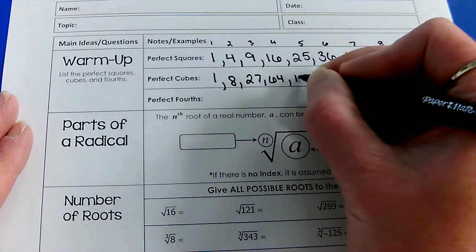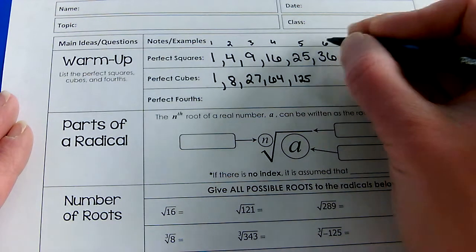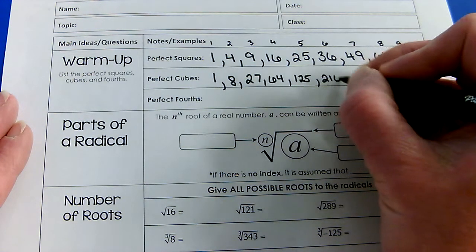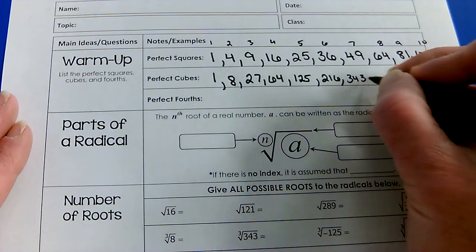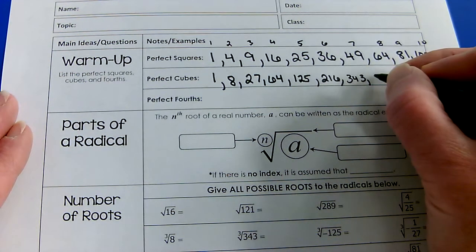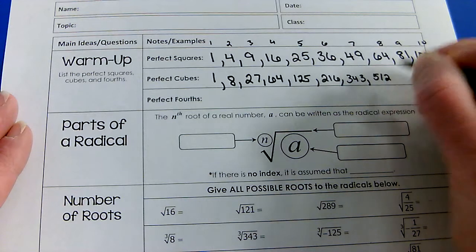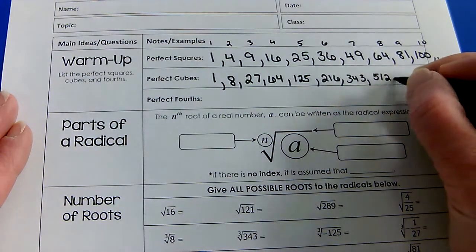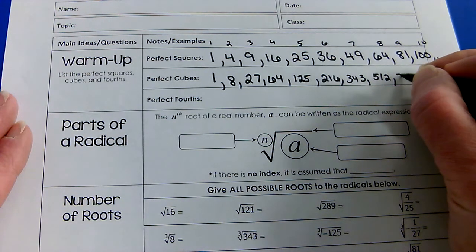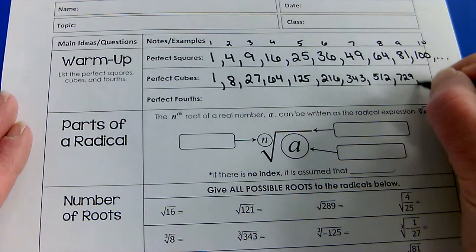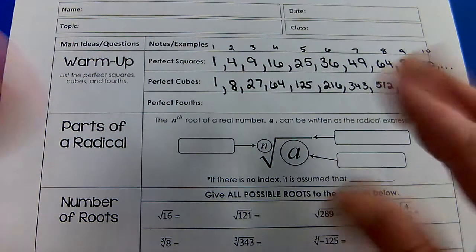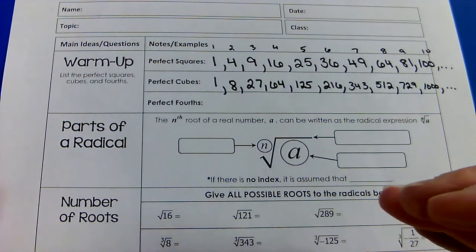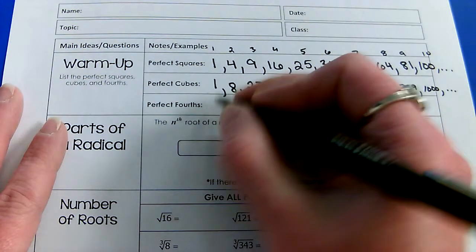So 5 cubed is 125. 6 cubed would be 216. 7 cubed is 343. 8 cubed is 512. 9 cubed is 729. And 10 cubed is 1000. This will help us so that we can reflect back on these. So that's why I'm filling this in for you.